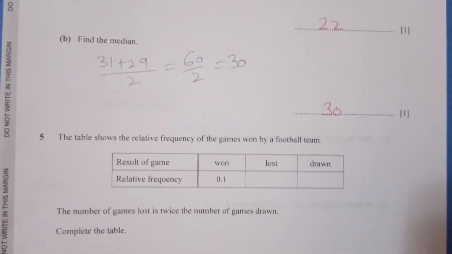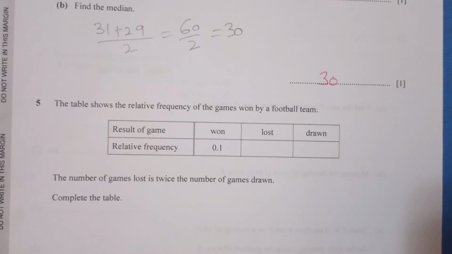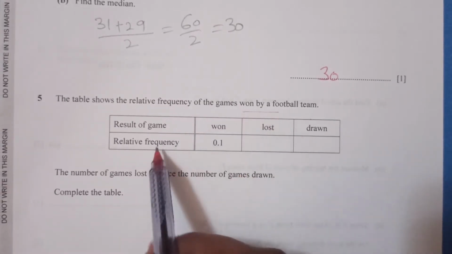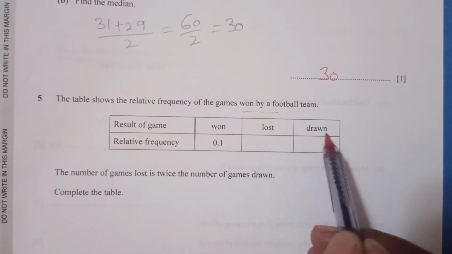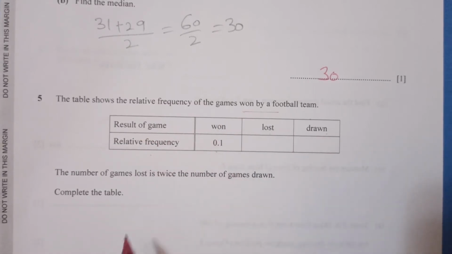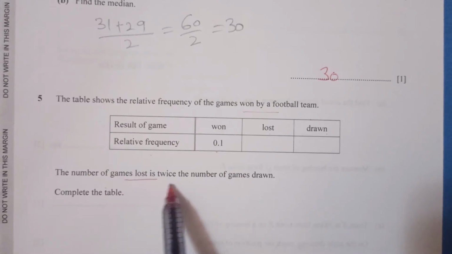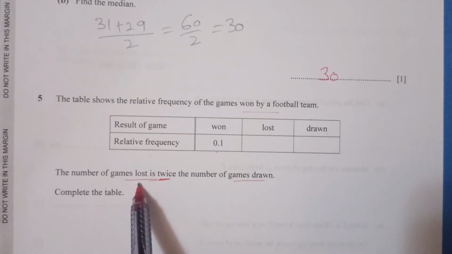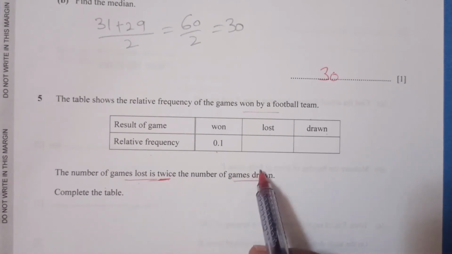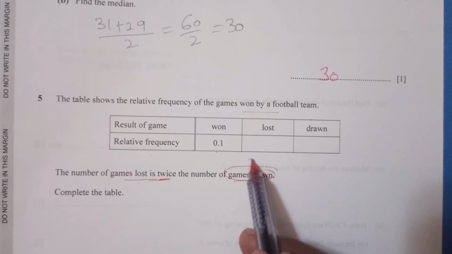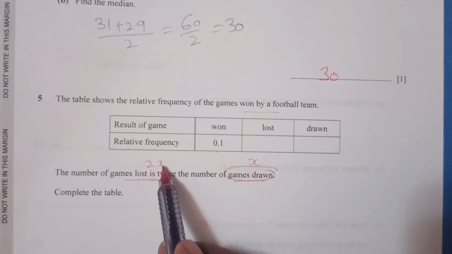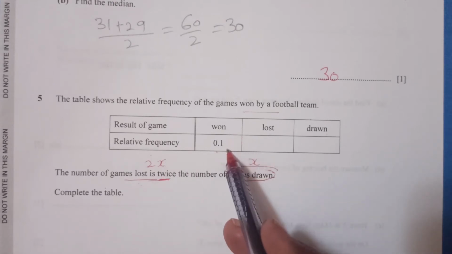Okay. Now number 5. The table shows the relative frequency of games won by a football team. So result of game is won, lost or drawn. Relative frequency is 0.1. The number of games lost is twice the number of games drawn. So number of games lost is twice than games drawn. So let's say games drawn are x, and then lost will be 2x. So we are already given the probability to win the game.